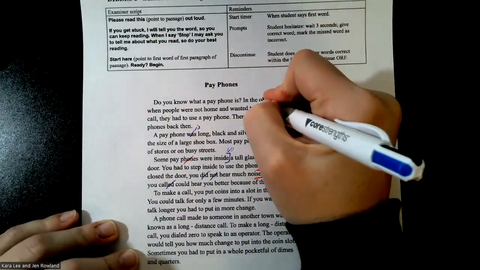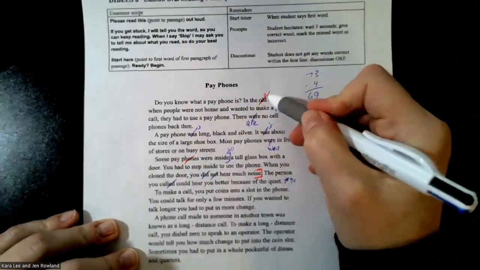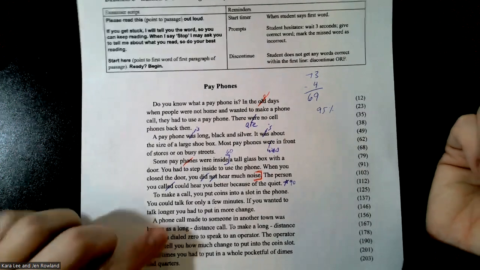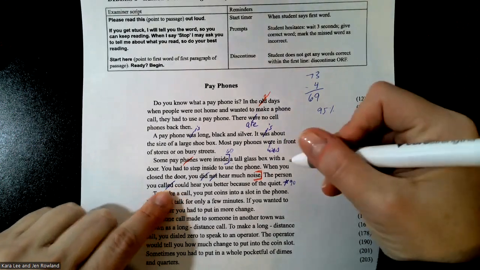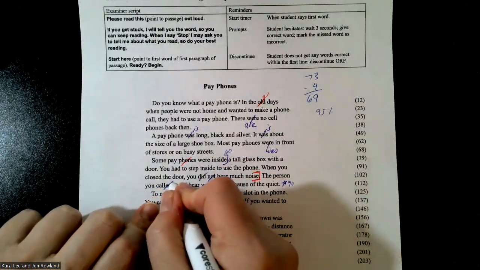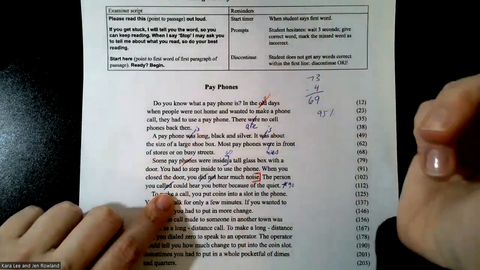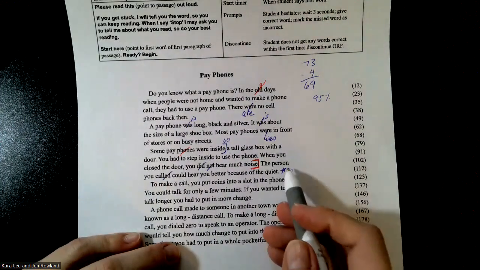If they skip a word, I usually do this, meaning that they omitted it, make that little mark. Sometimes if they specifically leave off a part of a word, like if the kid said the person you call could hear you, I specifically slash through the part that they left off sometimes. So anyway, you guys can come up with your own way of doing things.